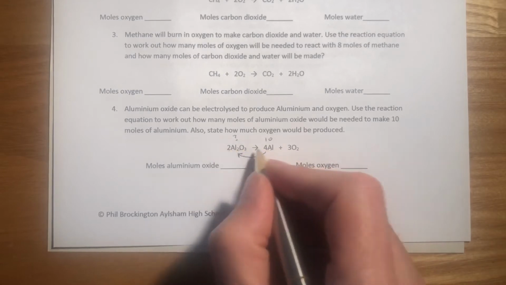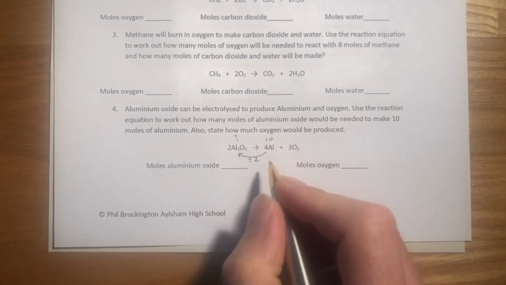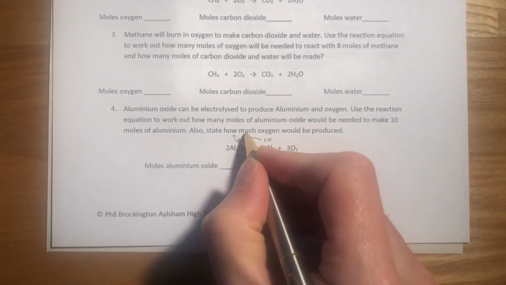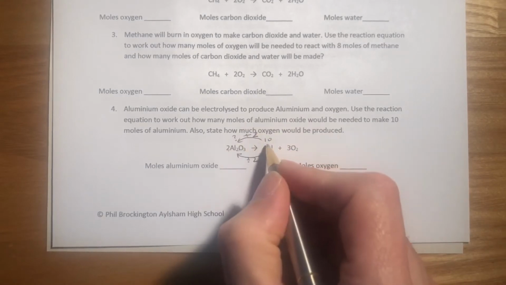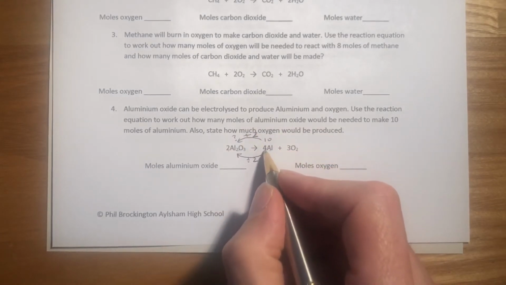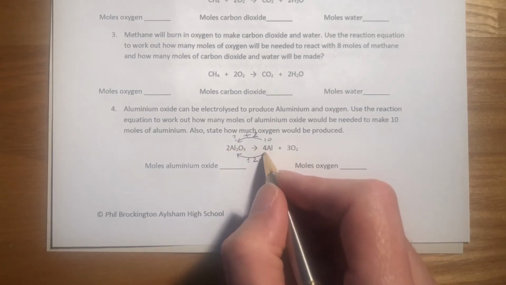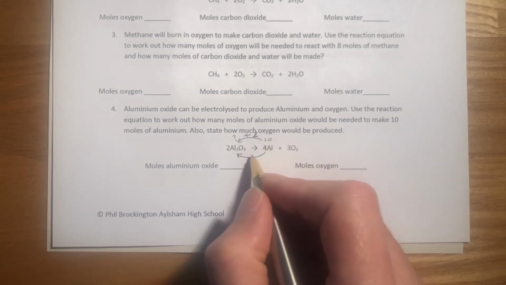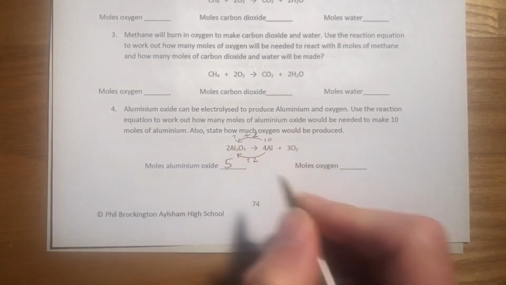So to get from 4 to 2, we had to divide by 2. Okay, so 10 divided by 2 is going to be 5. Okay, so let's go through that again. 4 moles of aluminium are made from 2 moles of aluminium oxide. So that 2 is less, so we're going to have to divide by 2. 4 divided by 2 is 2. To get from 4 to 2, we divide by 2. So 10 divided by 2 is 5.